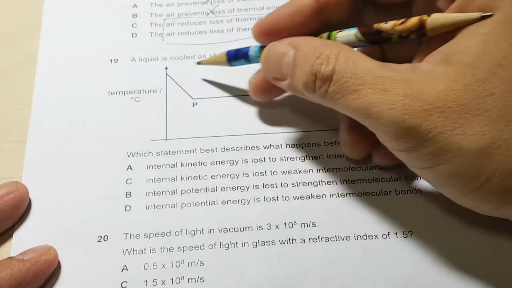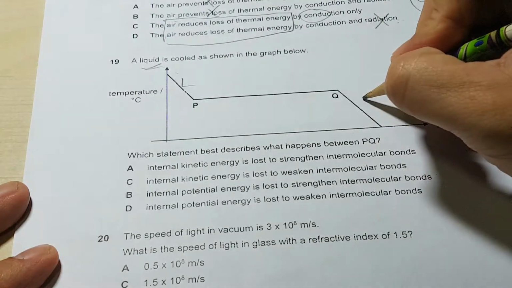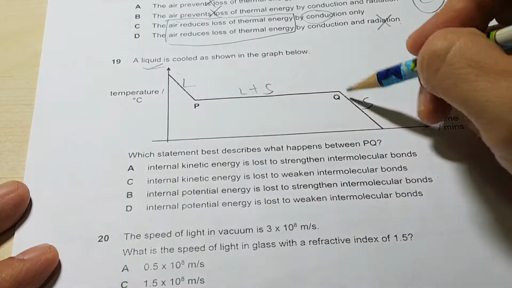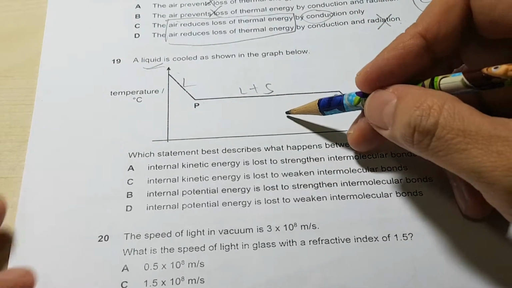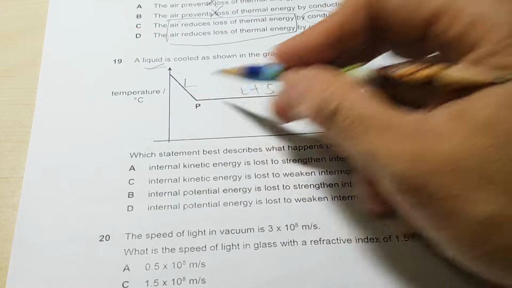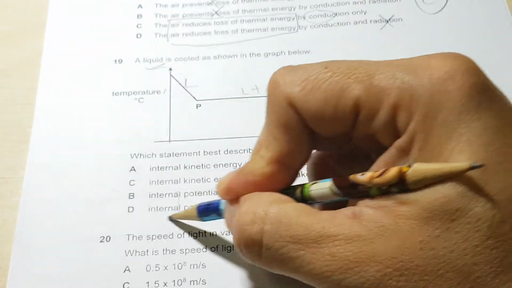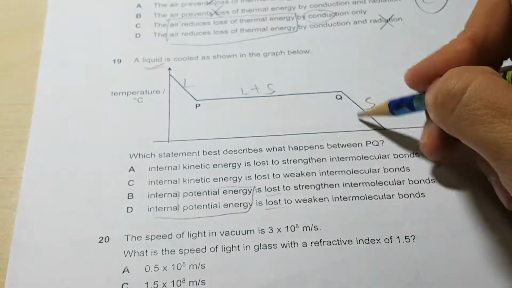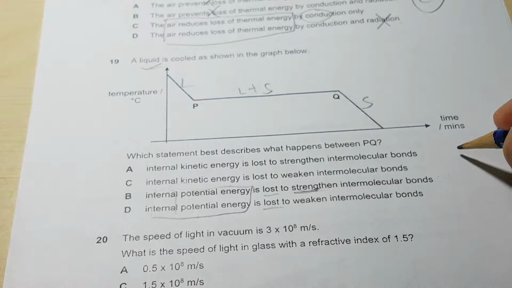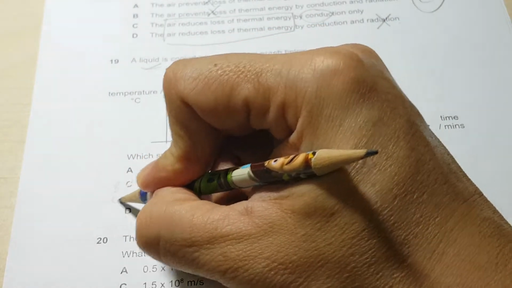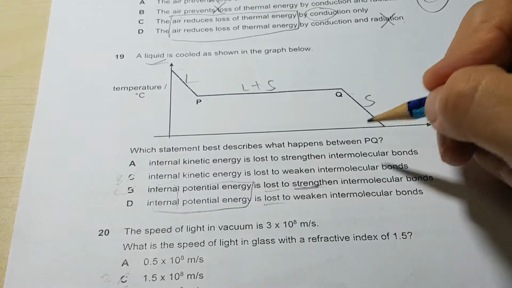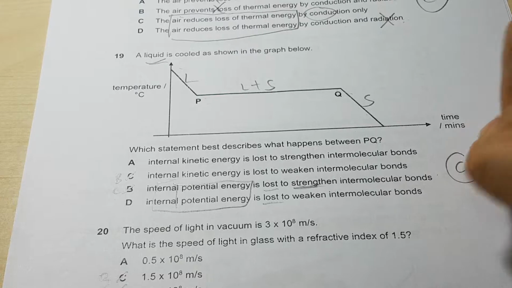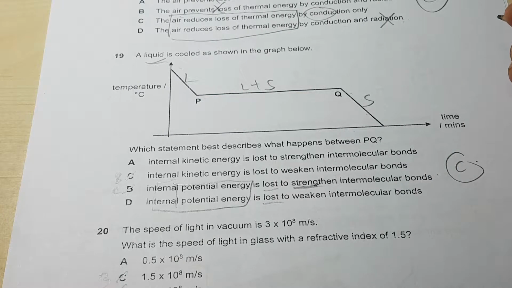Okay, last two questions. Liquid is cooled, so it starts off with liquid, so this must be what? Solid, freezing, so this is liquid plus solid. So describes what happens between PQ, so this is liquid and solid. Internal what? So this is KE, so this must be internal potential energy. What happened? Lost to what? Correct, both are lost. Strengthened bonds or weakened bonds? Must be strengthened. So there was actually an error here, right? So BC, this one also BC. Okay, so answer was what? C. Okay, 19 C, yes.